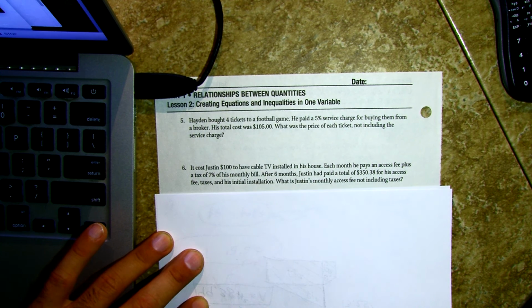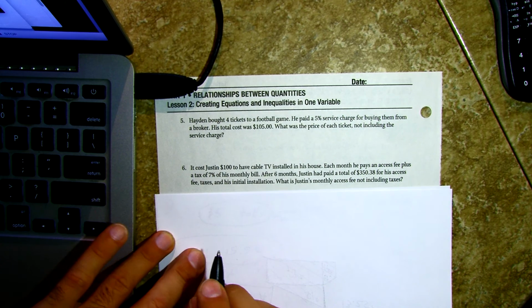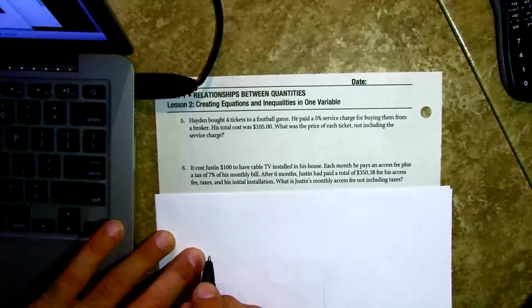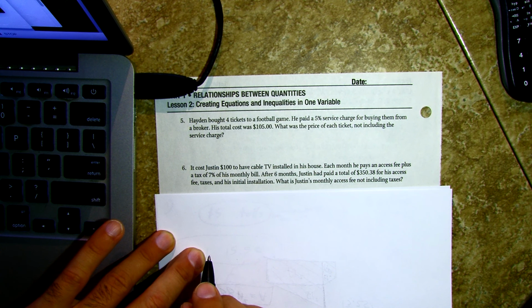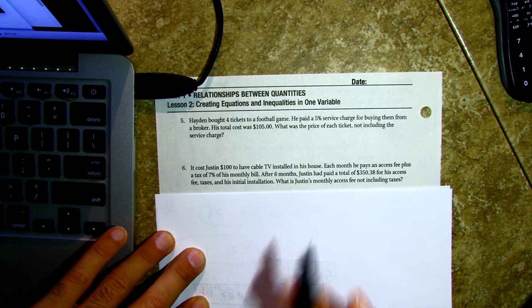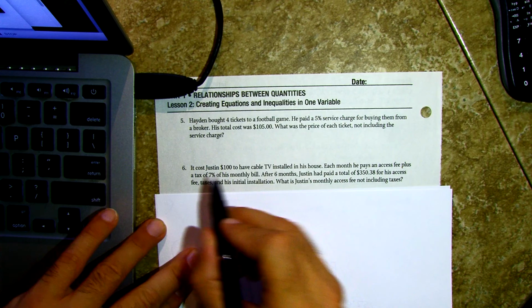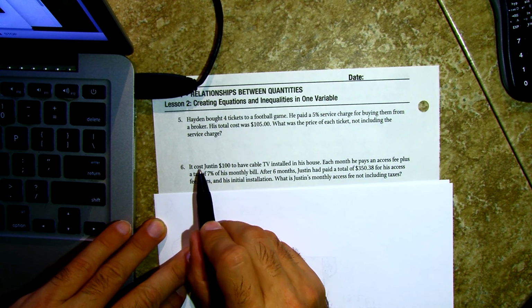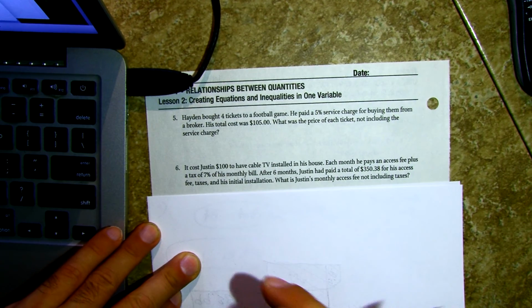Good job. Let's look at this then. Let's write down what we have known, and then we'll figure out what we don't know. Okay, so it cost Justin $100 to have the cable installed. Okay, so let's say install $100.